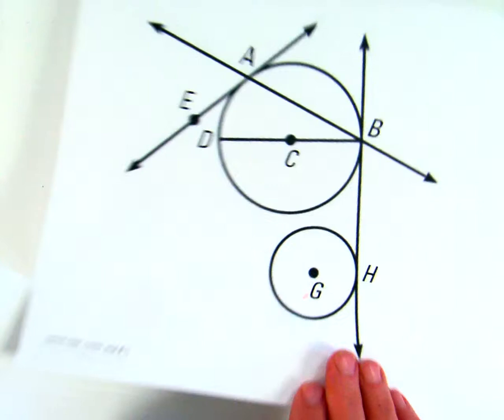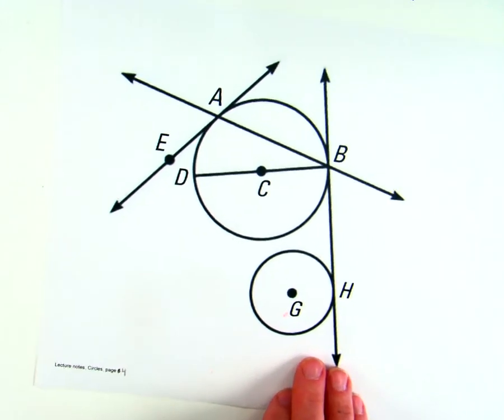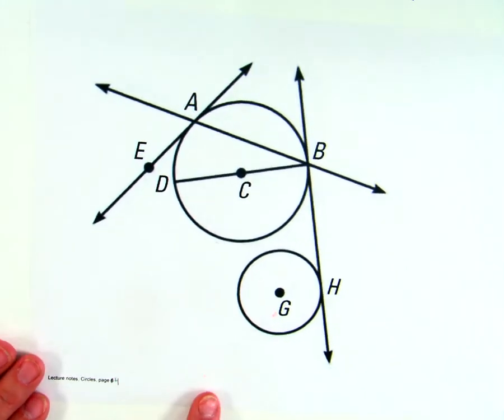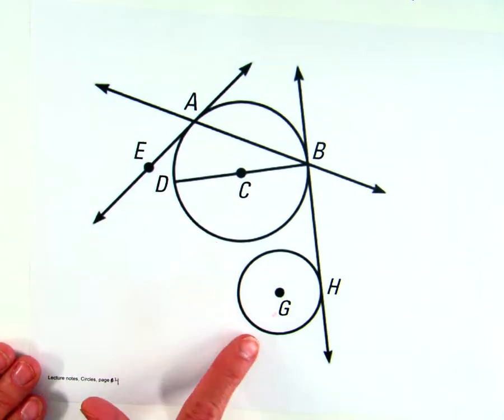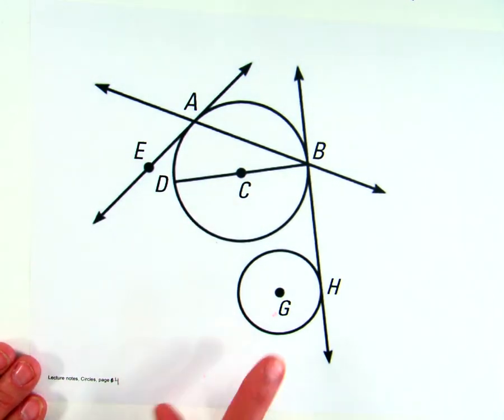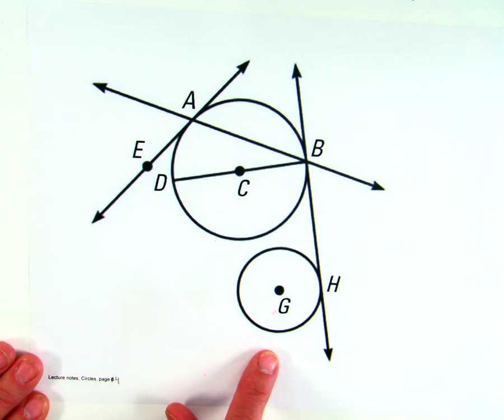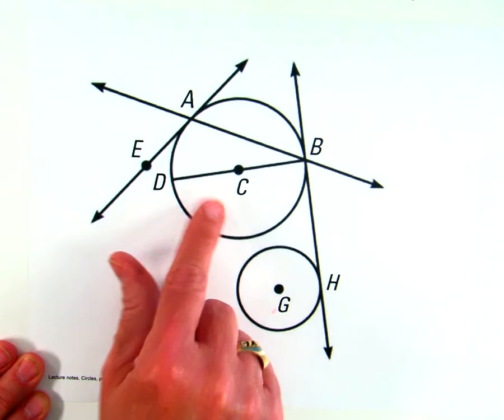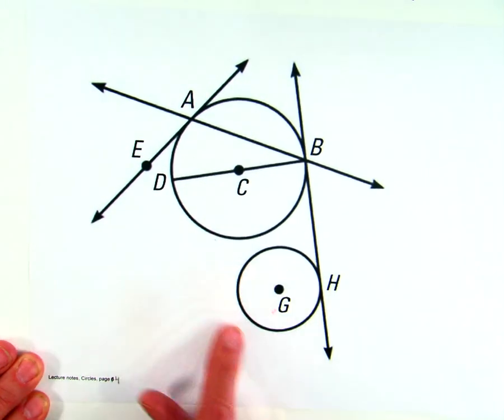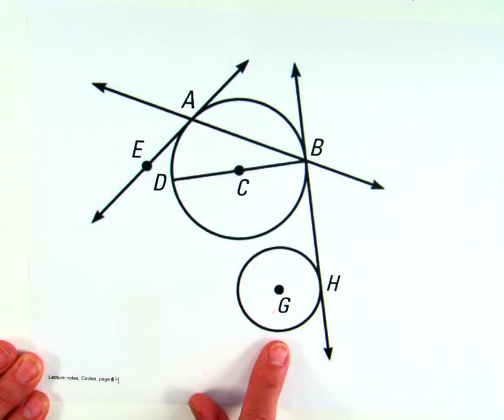Let's look at a few examples here. Segment AE is a tangent. BH is tangent to both this circle and this circle. And this round thing here is circle C, because the center is C. Circle G, we name it based on the name of its center.